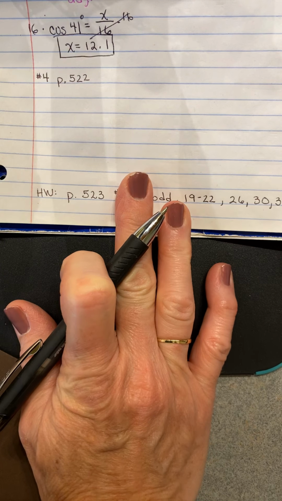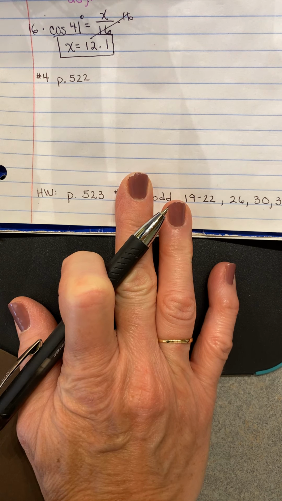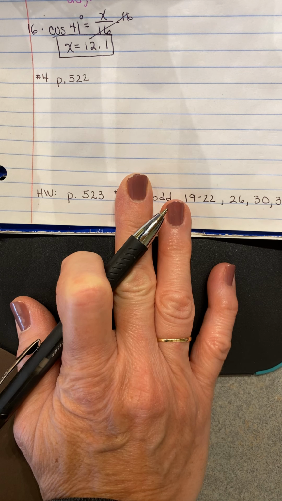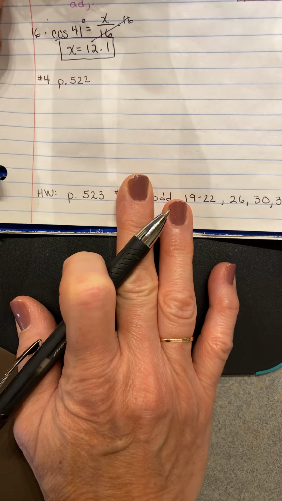Okay, one last problem. This is number 4 on page 522, if you'd like to go there. And I decided not to set it up so I could walk through the setup with you. A radio tower, a support wire 225 feet long, is fastened to the top of a radio tower. The wire makes an angle of 70 degrees with the ground. How tall is the tower to the highest foot?